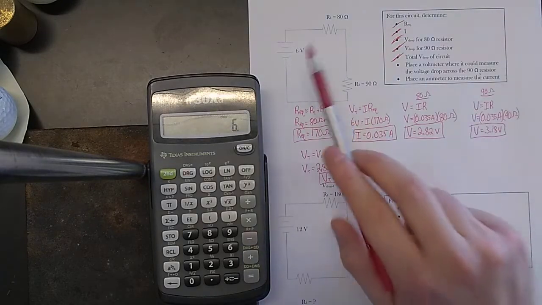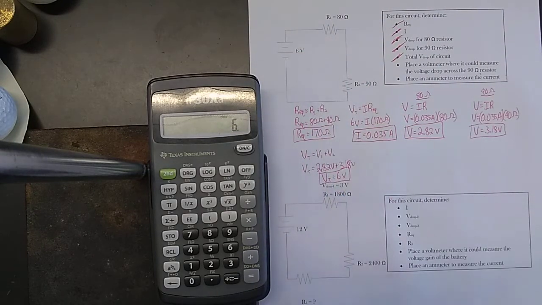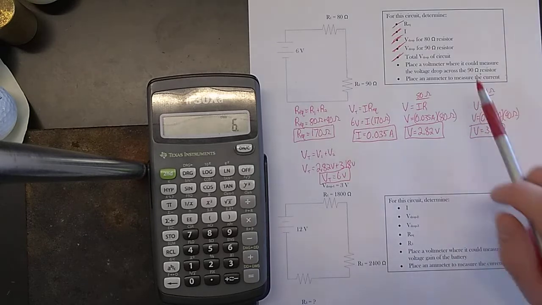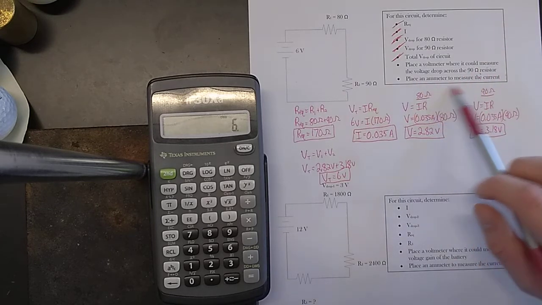And we could have gotten that because we know that the total voltage drop in the circuit is equal to the voltage gain of the battery. Very straightforward. Now the two new things that we're going to look at are placing a voltmeter and an ammeter: a voltmeter where it can measure the voltage drop across the 90 ohm resistor, and an ammeter to measure the current.